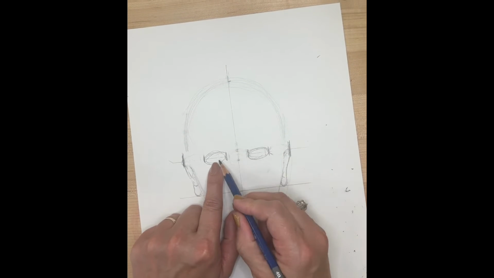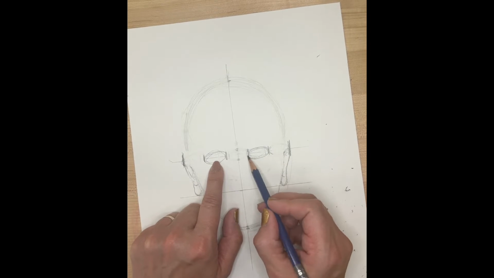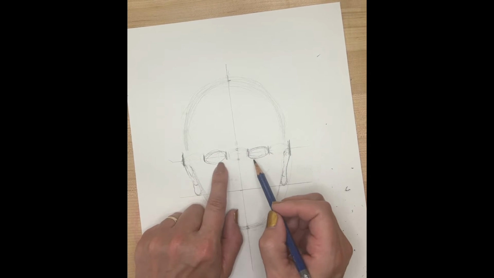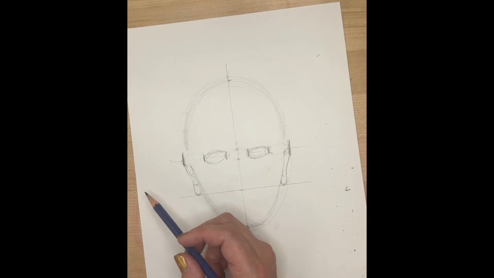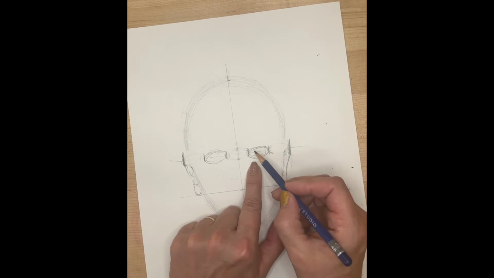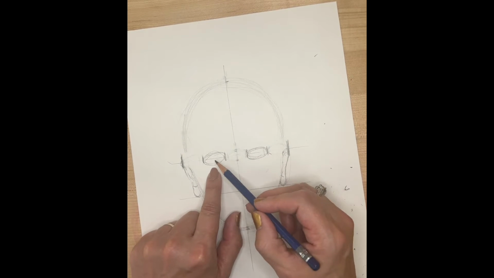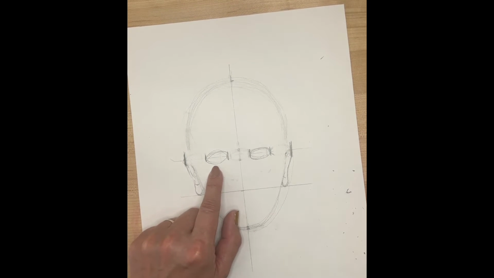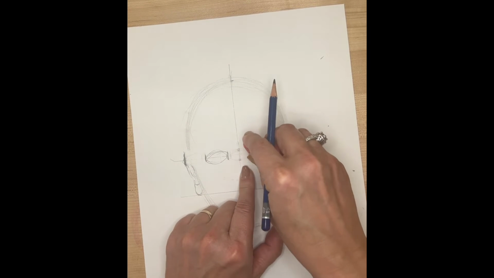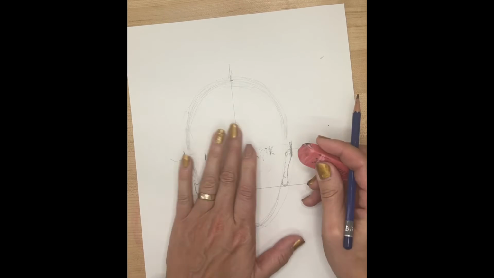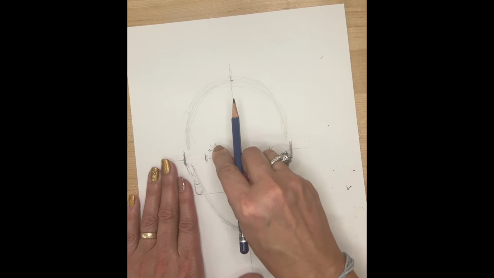So this is where your eyes are going to go. So this space of each of your eyes is the same as the space between your eye and this space. That's why it's called the 5-eyed line. So this is where one eye is going to go. This is where the other eye is going to go. We're going to go ahead and draw that. I don't like the shape that I have here, so I'm going to erase it and restart. And as I do that, I'm going to show you how to draw an eye.